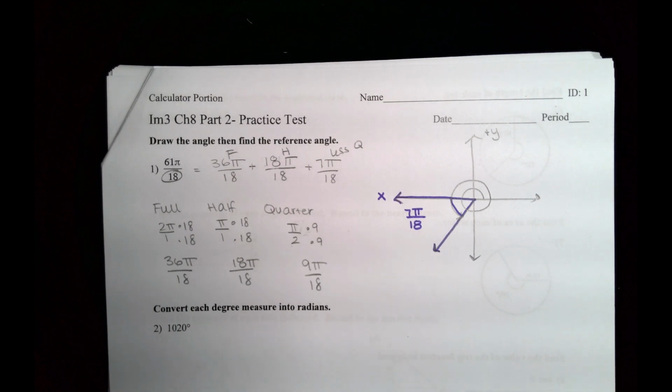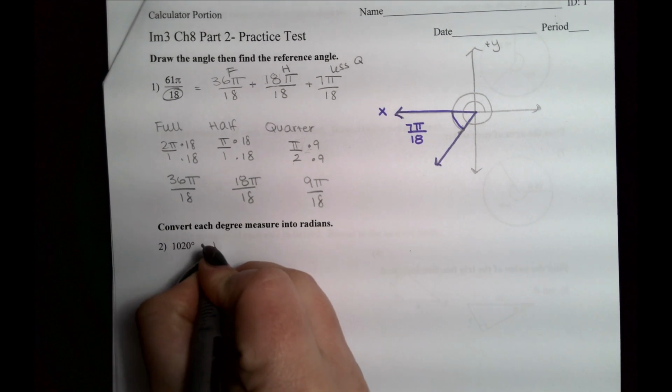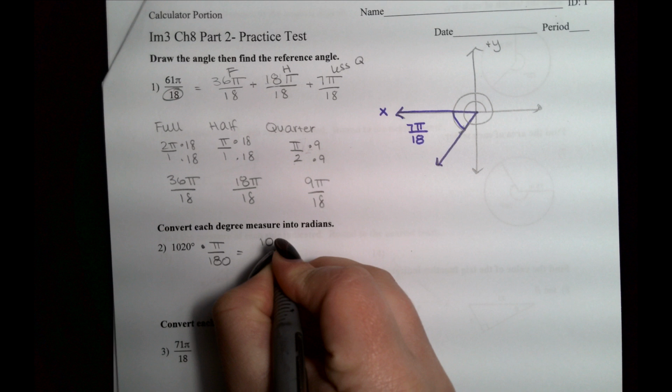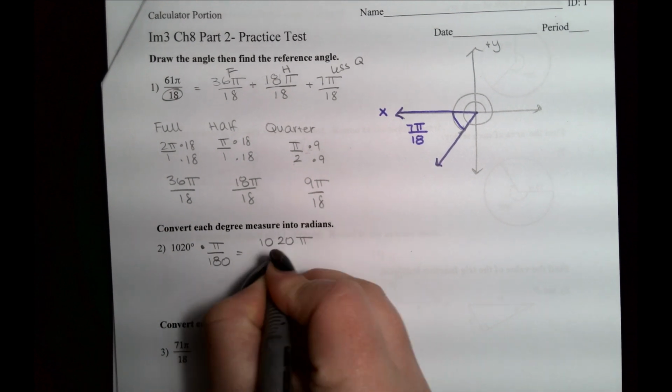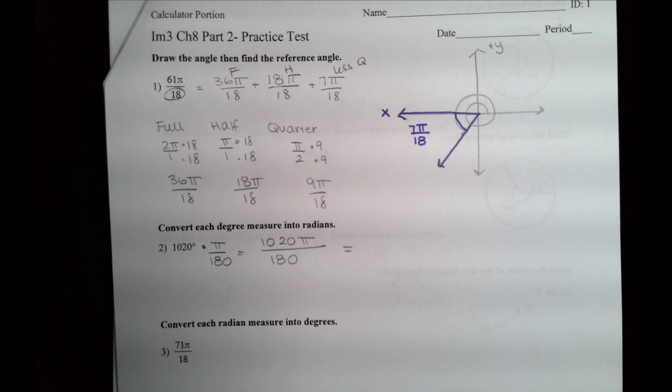Moving on to question number 2, convert each degree into radians. So we're going to multiply this by pi over 180. So we have 1,020 degrees times pi over 180 degrees. Now here you can use a calculator.